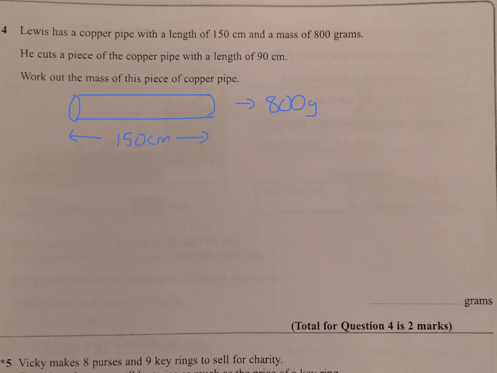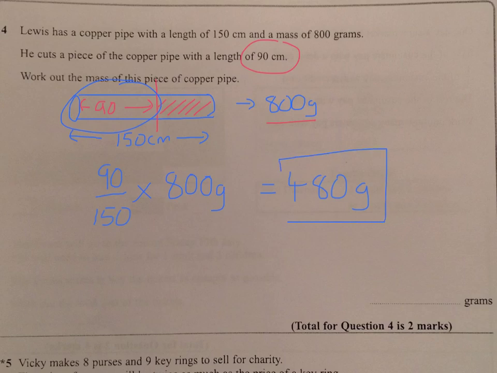In question 4, we've got a piece of pipe which is 150 centimetres long, which weighs 800 grams. We want to cut a piece which is only 90 centimetres long, so if we chop it off about here, that's 90 centimetres from here to here. We can see that what we've got is 90 of the 150 centimetres of the pipe. So the proportion of the pipe that we're interested in is 90 150ths, and that same proportion of the weight, assuming it's evenly distributed along the pipe, which is all we can do, will be the weight of the new piece of pipe. So that's 480 grams.